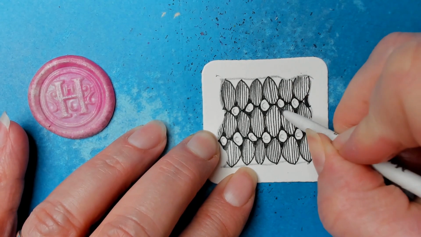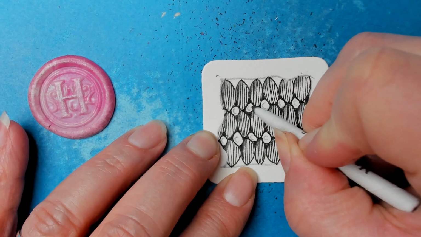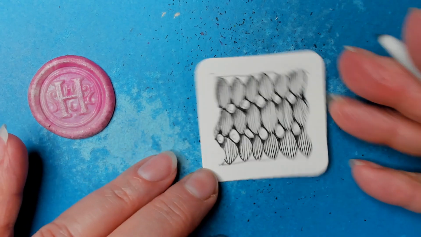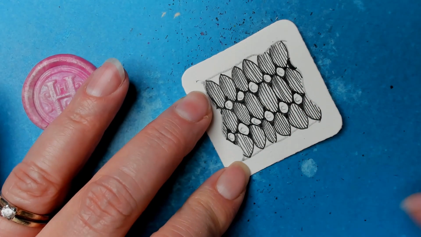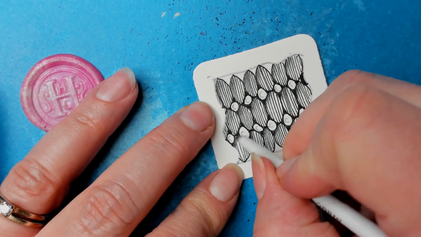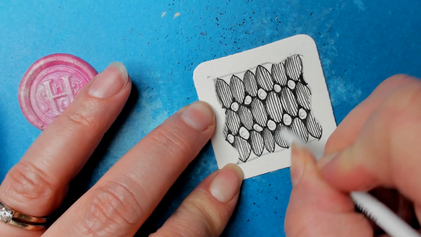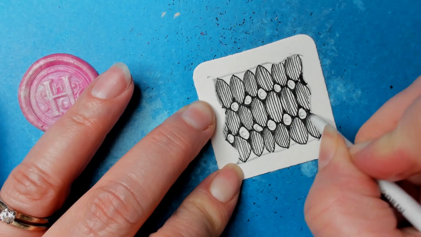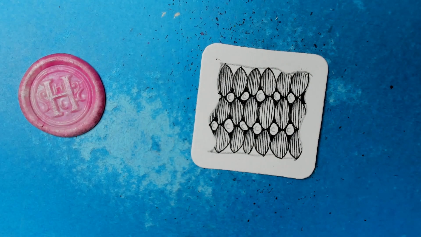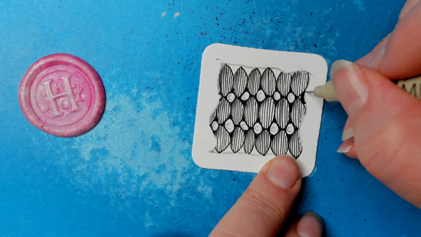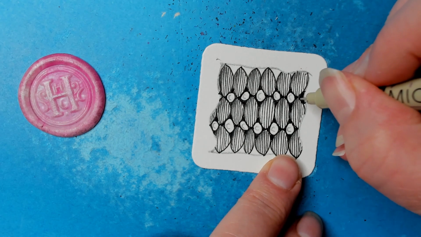Oh, I see I need to fill in that little gap there. I always find the places that I missed when I start shading. But see how that's turning out neat, giving some neat dimension there. Like that. And then, what have I got here? I don't know, but I'm going to fill that in.